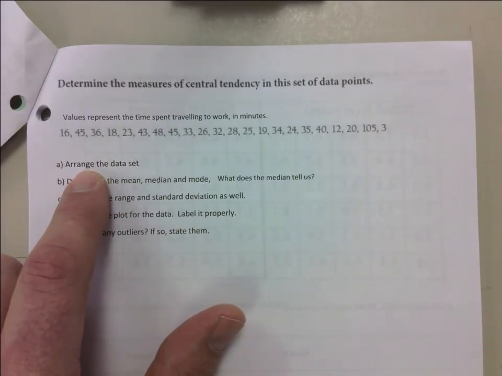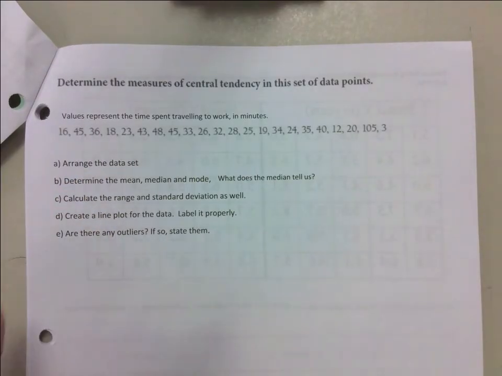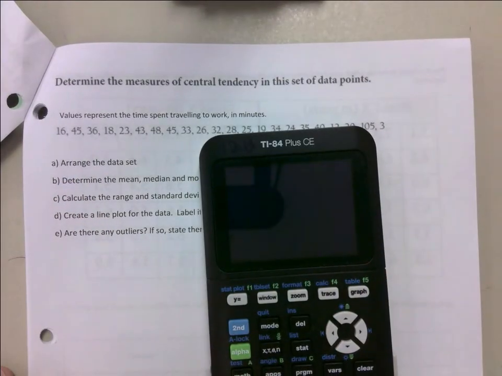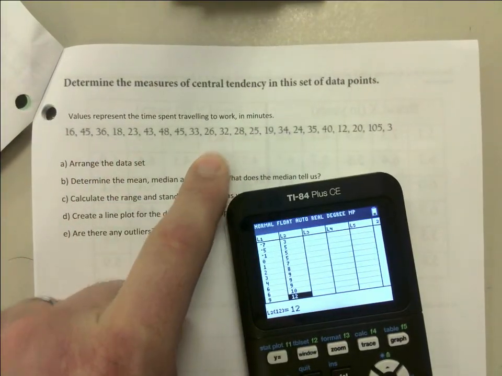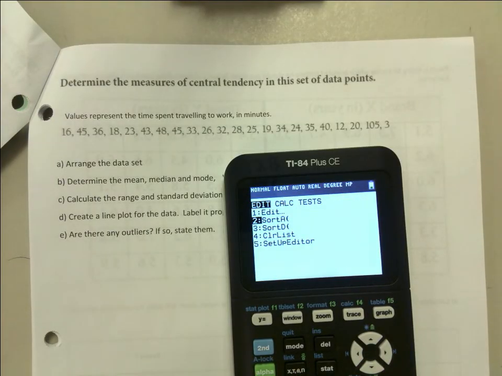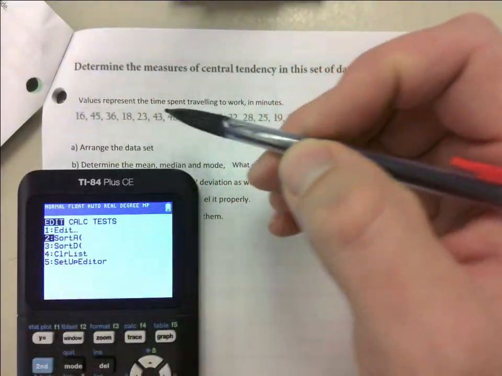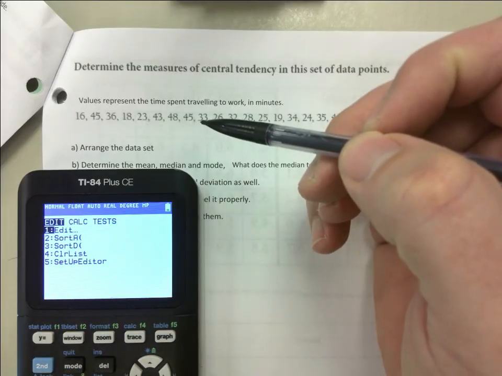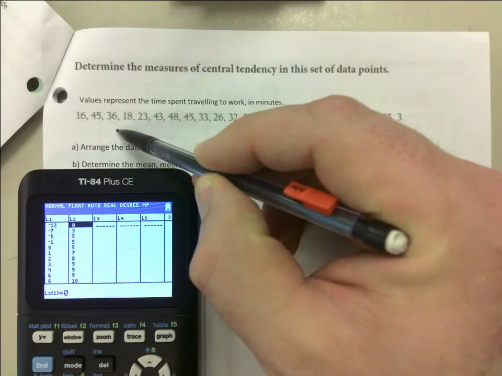If I ask you to arrange it, your best bet is to grab your calculator. Type these values into your calculator. Then you go sort, ascending, sort it on your calculator, and then actually write it down. You bring your calculator to you like this, go back to L1, and then write the numbers down in order.